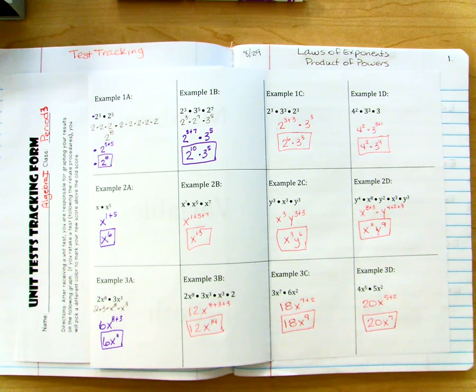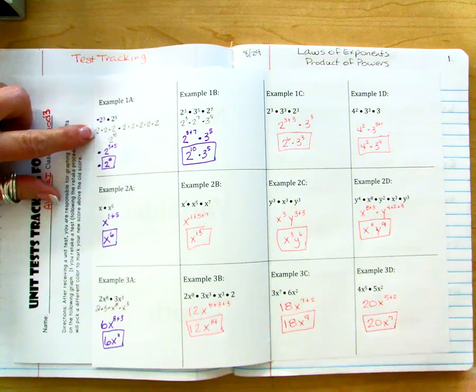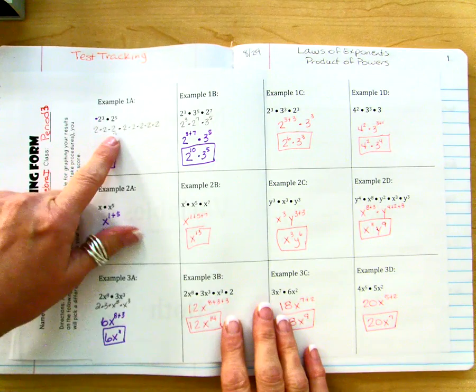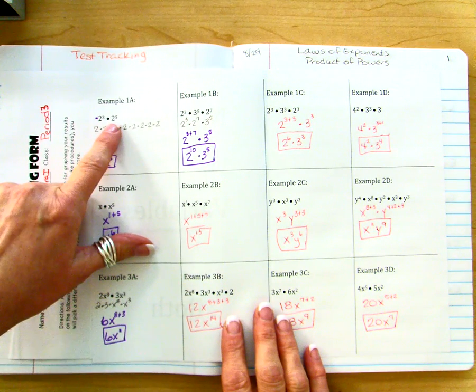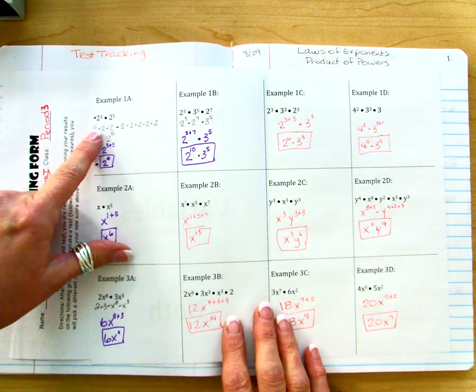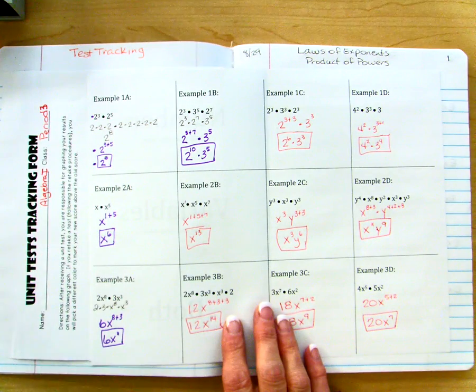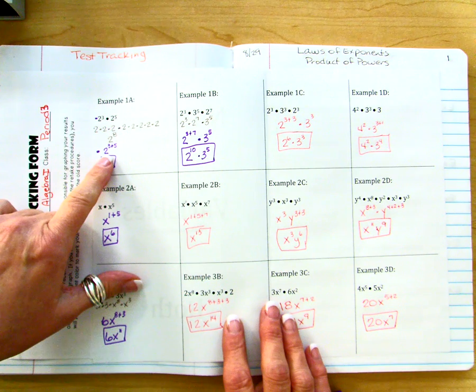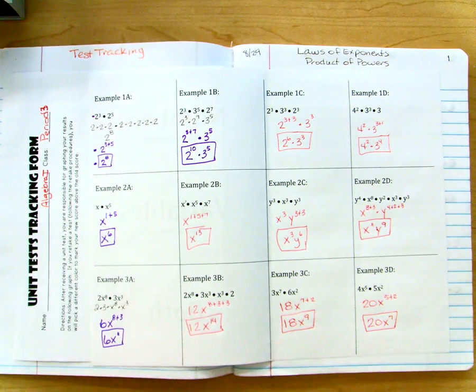To go through these examples, basically what I did here was I expanded 2 to the third, 2 times 2 times 2, and then I expanded 2 to the fifth. So when you look at the number of 2's that are being multiplied together, you end up with 2 to the 8th. That situation applies the law of exponents, which comes from our formula chart.